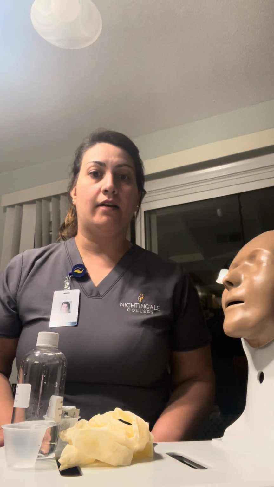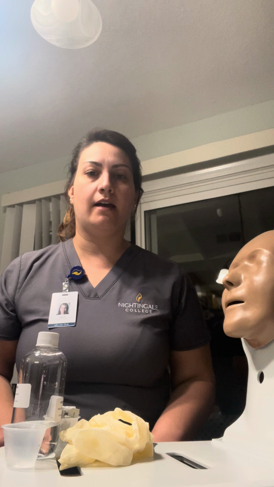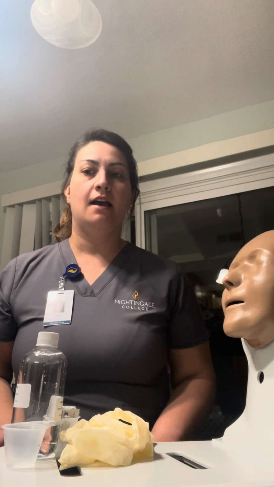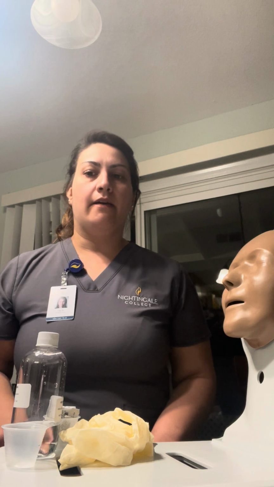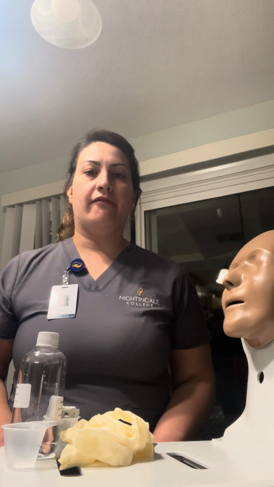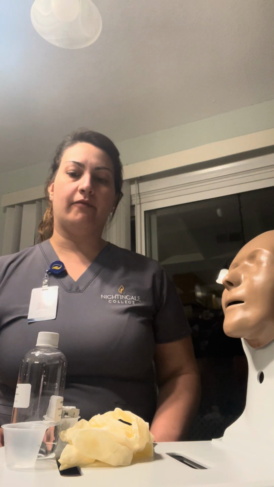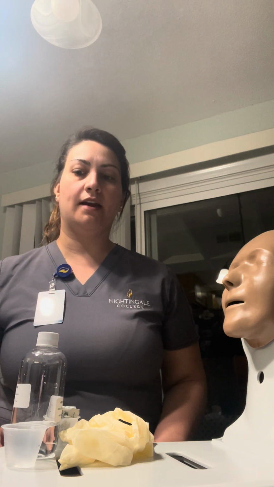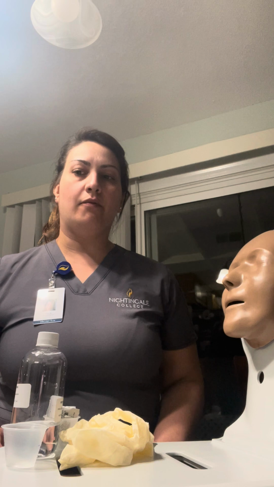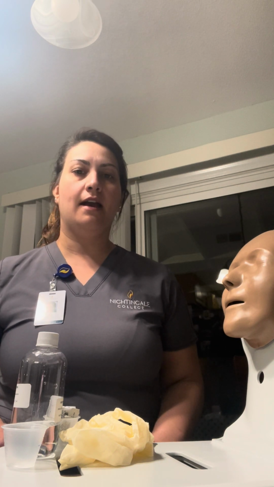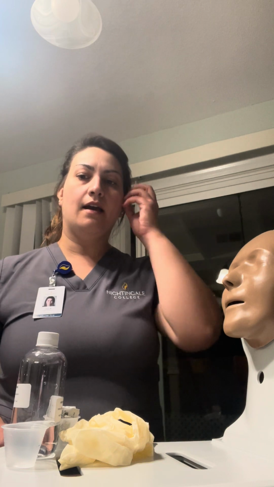I'm from Nightingale College. I'm going to be performing the medication oral administration to my patient. So I will start off with my 5 medications, which I got from the MAR. The first one, I will go ahead and make sure that I verify the provider's order and the MAR.